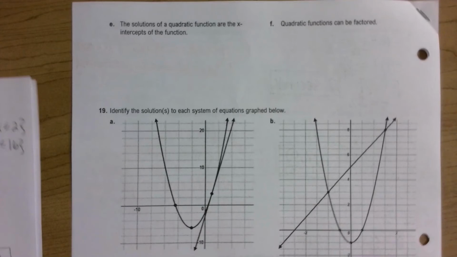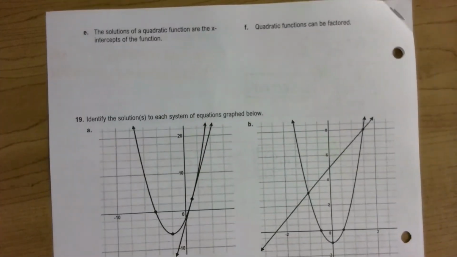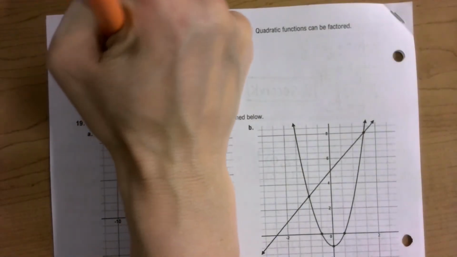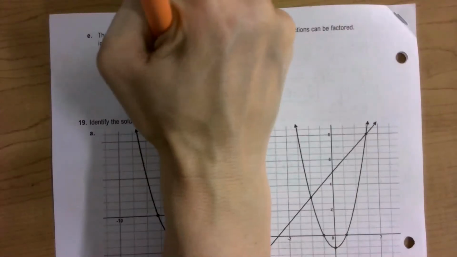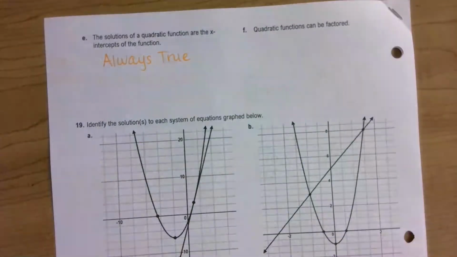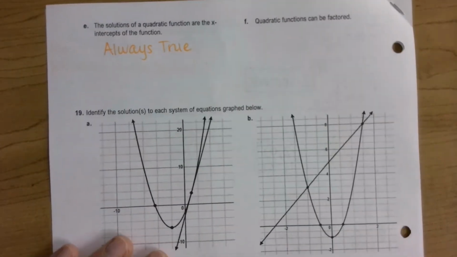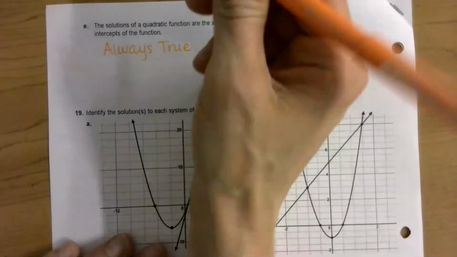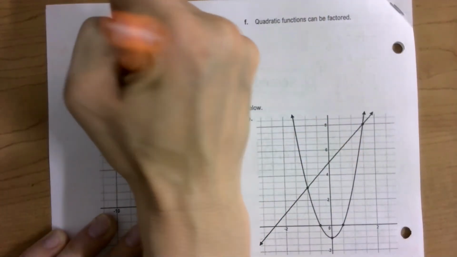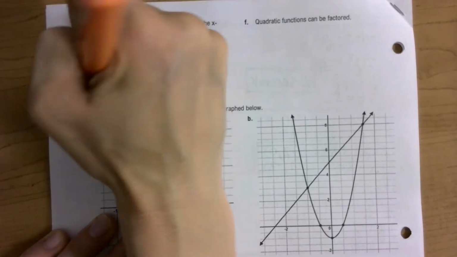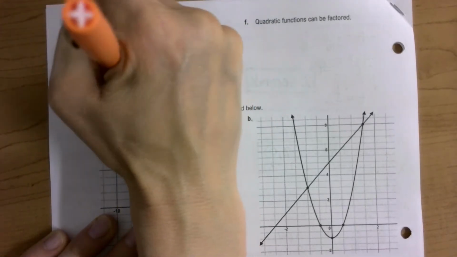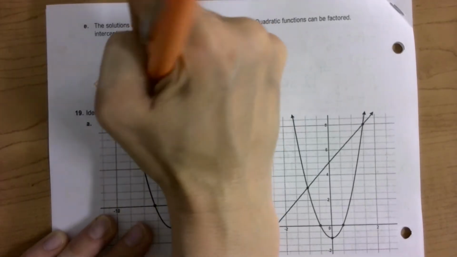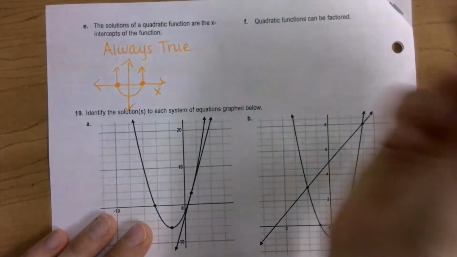E, the solutions of a quadratic function are the x-intercepts of the function. This is always true. Now, it may not have any x-intercepts and it may not have any solutions, but the solutions are still always going to be the x-intercepts. So if we had one, these solutions would be here on the x-axis.